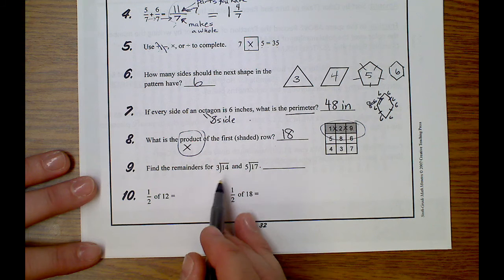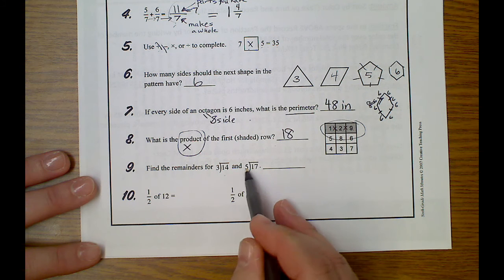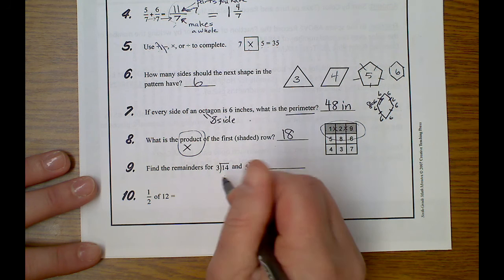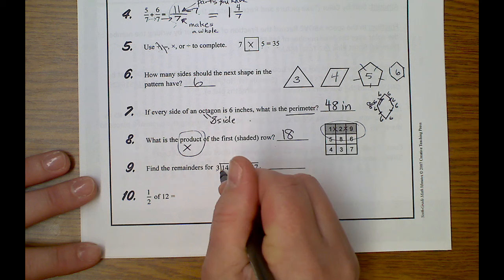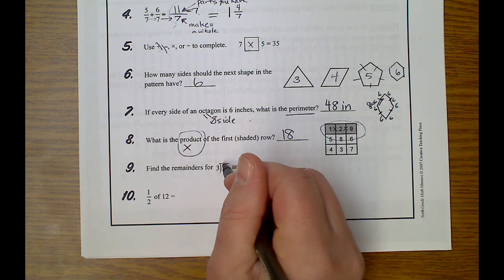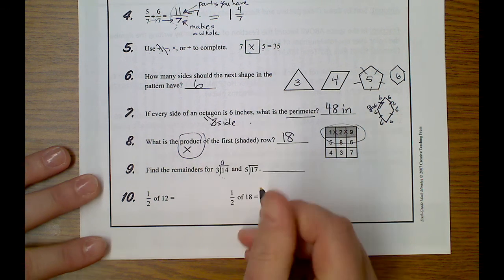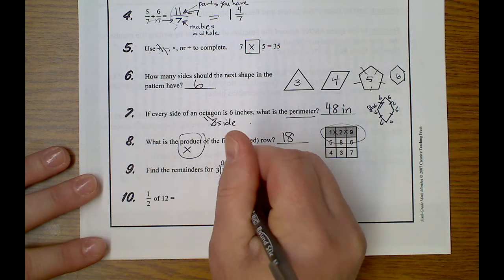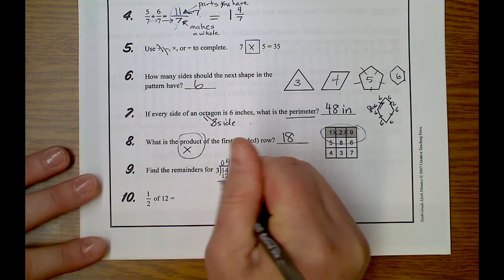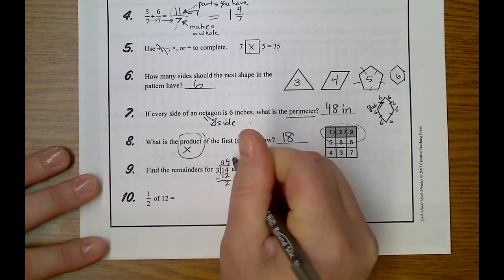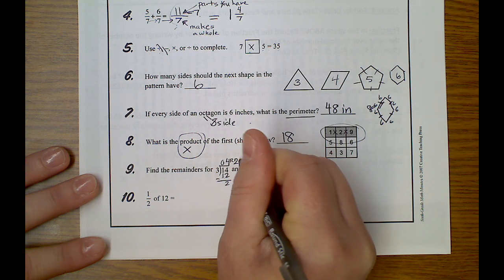Find the remainders for 3 into 14 and 5 into 17. 3 can't go into 1, but 3 can go into 14 4 times for a total of 12. Which means we have a remainder of 2 left over.